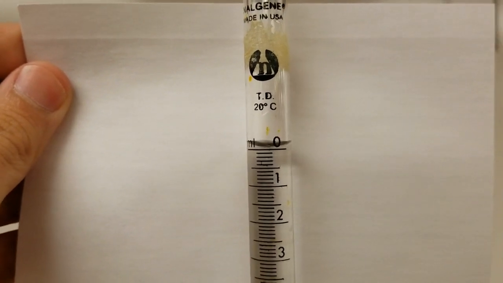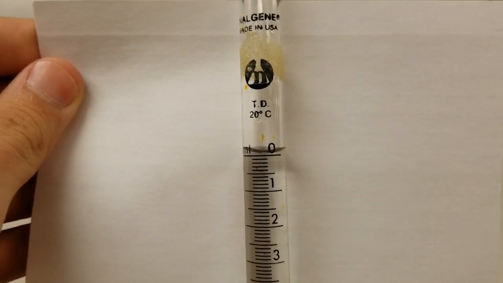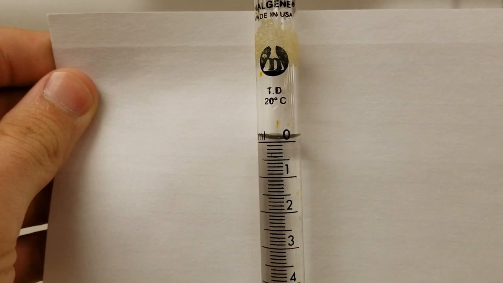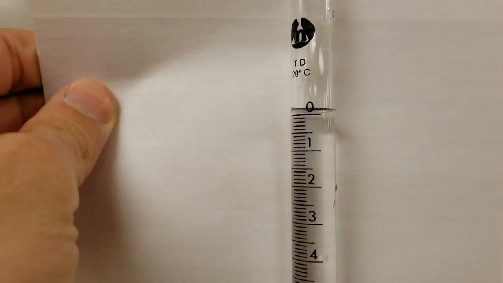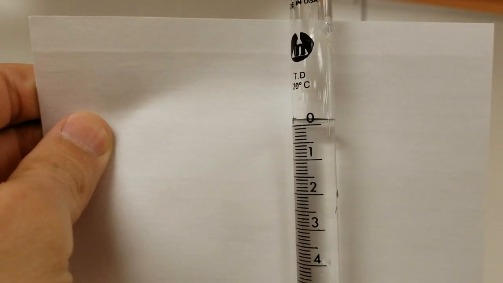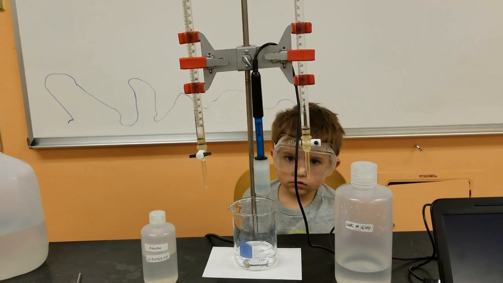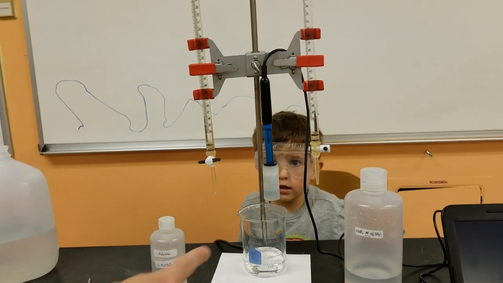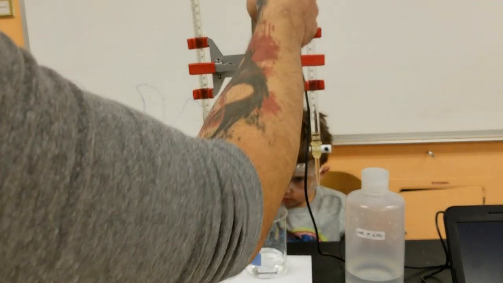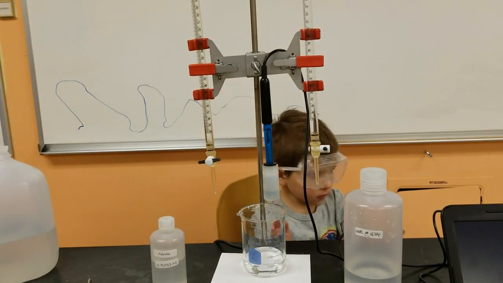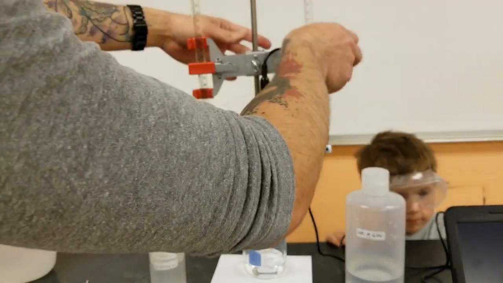So this is the base burette. You can see the meniscus is right on the 0 line, the bottom of the meniscus. This is the acid burette, also right at the 0 line. I've put in some water into the beaker to start off, and I'm going to put between 10 and 12 milliliters of the sulfuric acid.